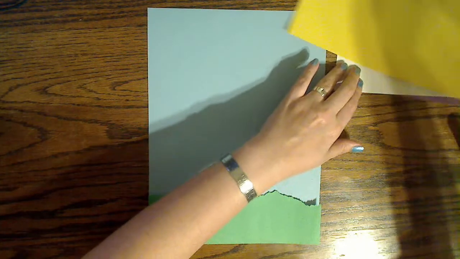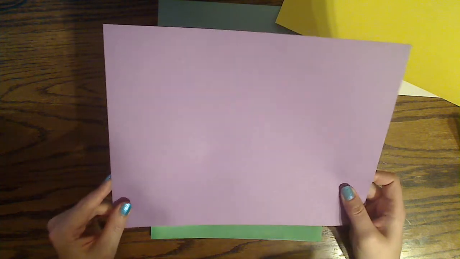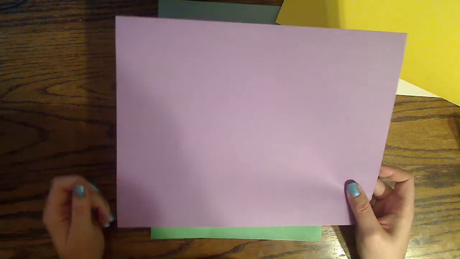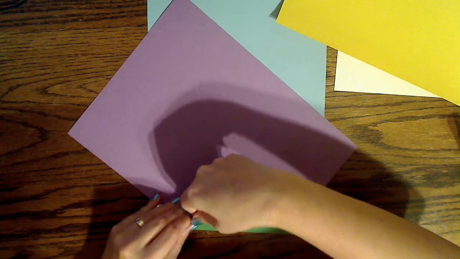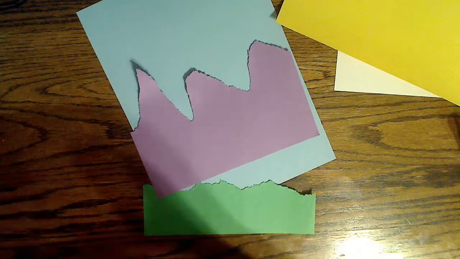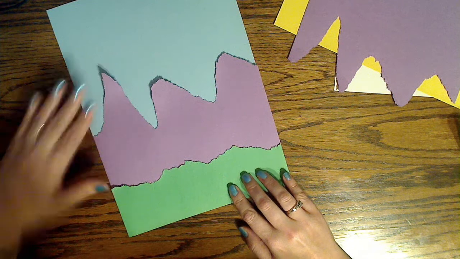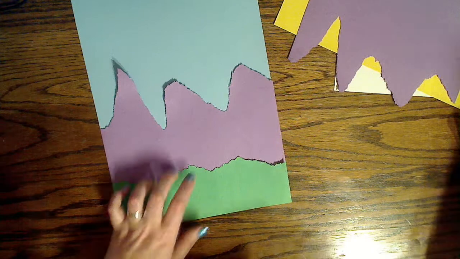I also have this purple construction paper. This is going to be my purple mountains. If you guys remember that old song, they talk about purple mountains, majesty. These are going to be my purple mountains. If you want to cut this instead, you can. I'm going to go ahead and rip. There we go. There are my mountains. And here is my grass. I like it. All right.